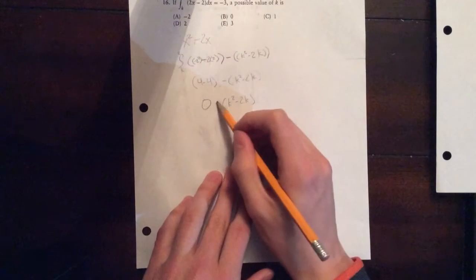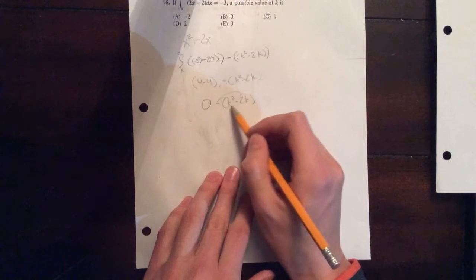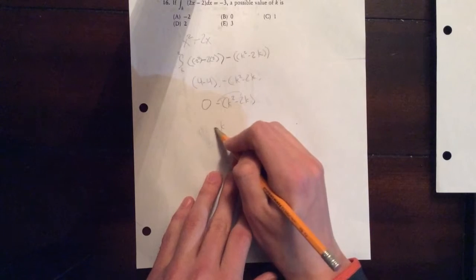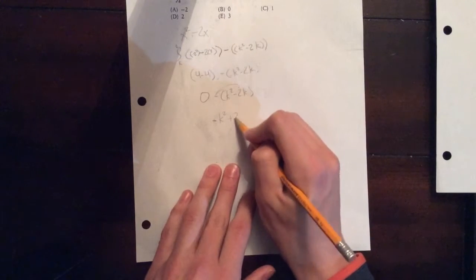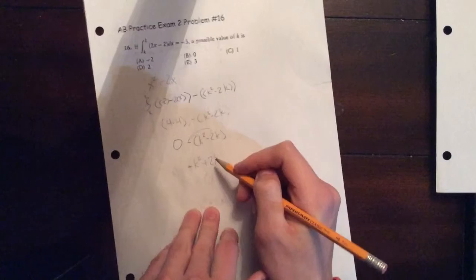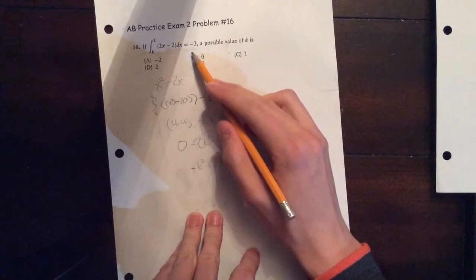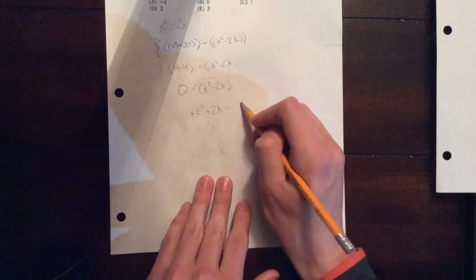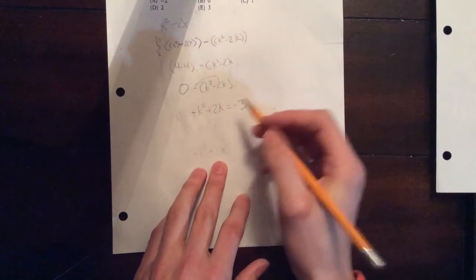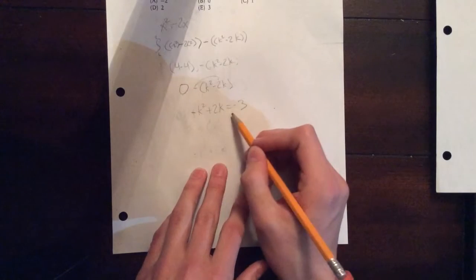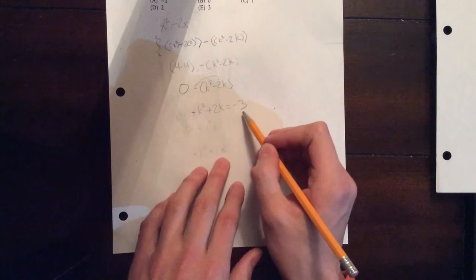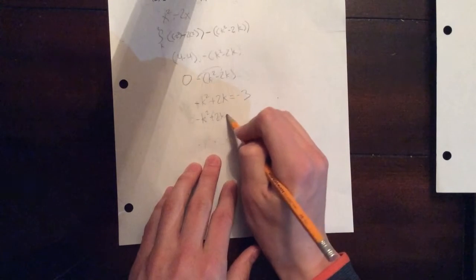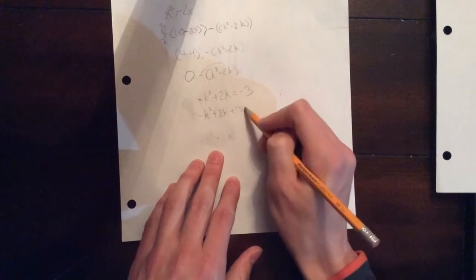And right now we're going to distribute this negative to each of these variables. So it'll end up being negative k squared plus 2k. And now, since it said up here it'll be equal to -3, that's what we're going to set this equal to. And if we want to solve for a possible value of k, we're going to want everything set equal to 0, so we'll add this 3 over. Negative k squared plus 2k plus 3 equals 0.